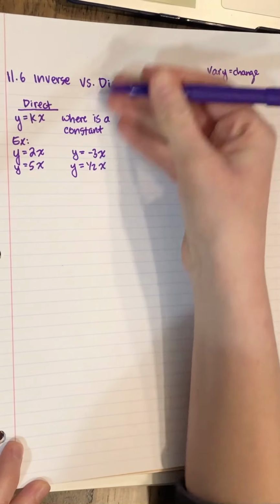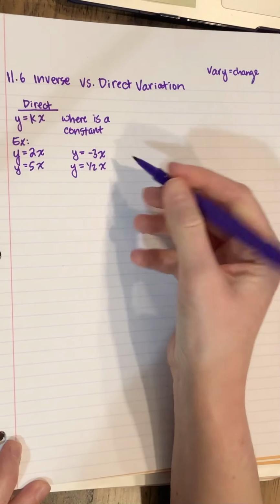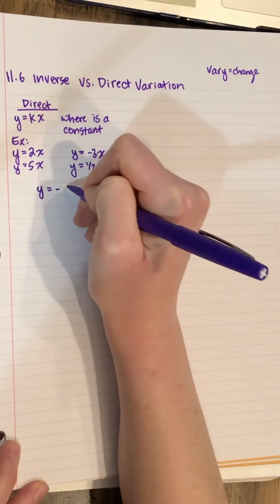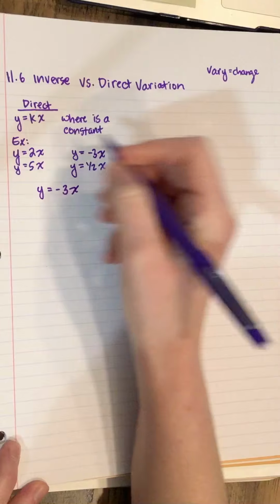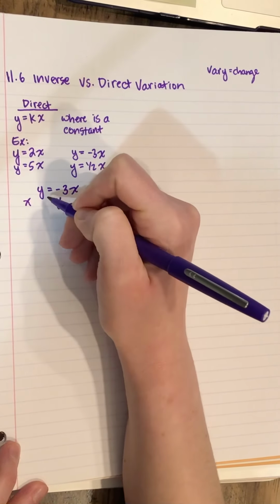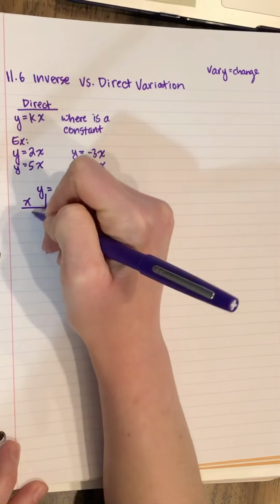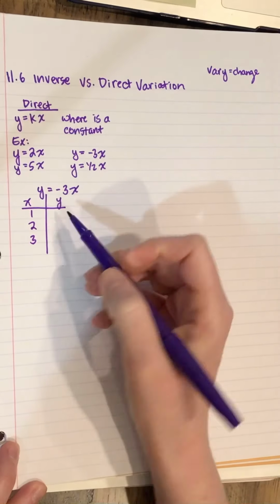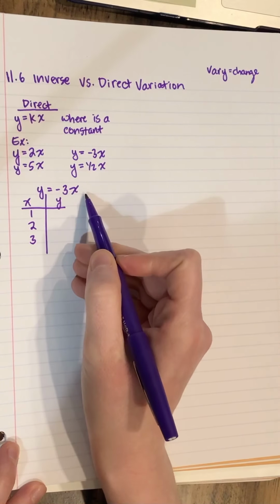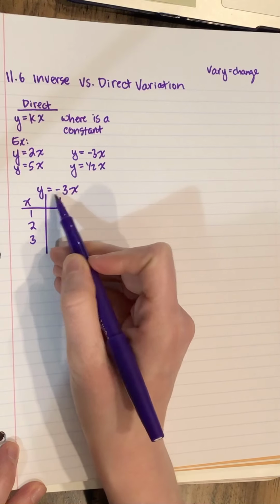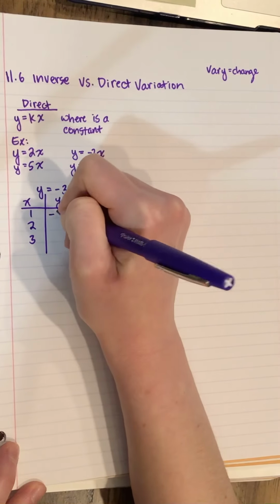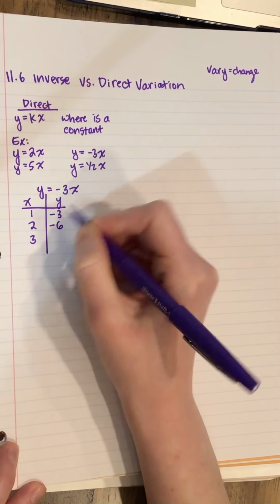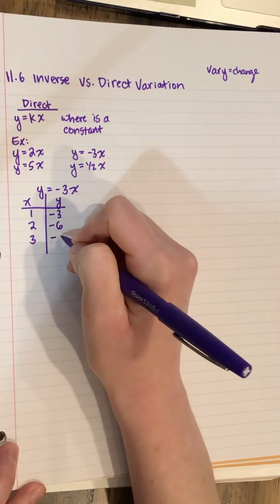So let's look at what one of these looks like when you put it in a table. Let's just take y equals negative 3x, for example, and suppose we make an xy table. We'll use 1, 2, 3. We'll just go up to 3 this time. If this is our equation, y equals negative 3x, and x is 1, then y equals negative 3 times 1, negative 3. When x is 2, y equals negative 6. And when x is 3, y equals negative 9.